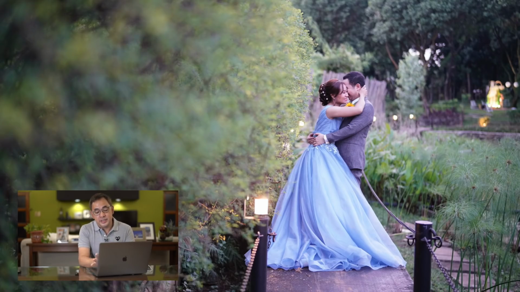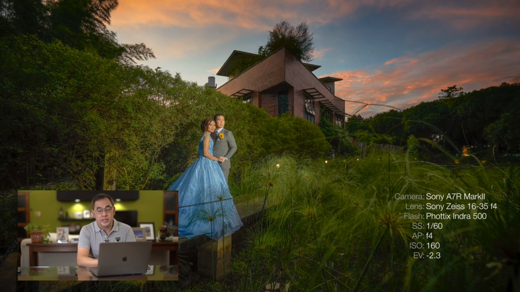Another one of those scenes, this was shot by my assistant photographer. This is how it actually looked. And of course, I wasn't happy with how it turned out. I added a flash and I ended up with an image like this. Again, I was within my flash sync speed. I shot this at f4, ISO 160. I was about 2 1/3 stops underexposed just to bring out the colors of the sky.